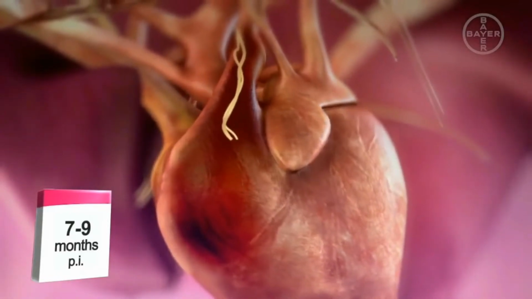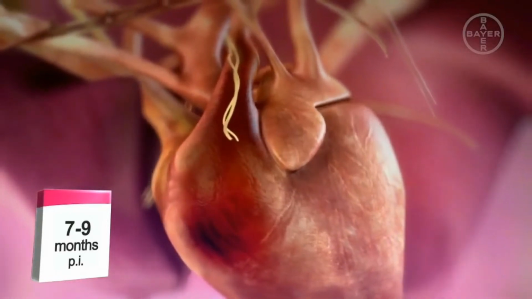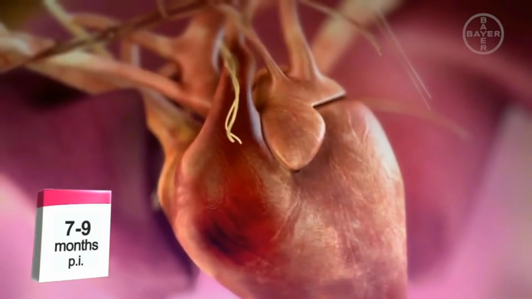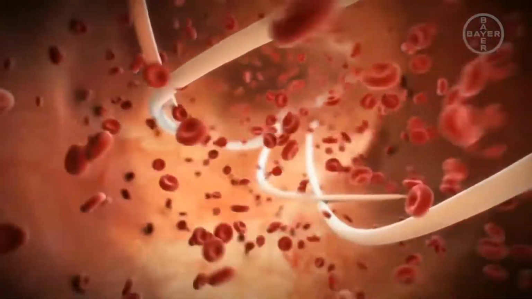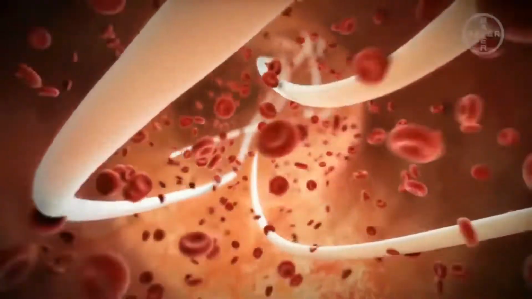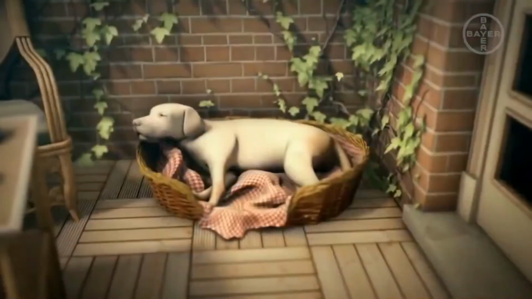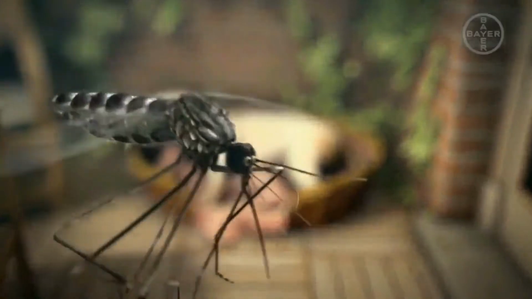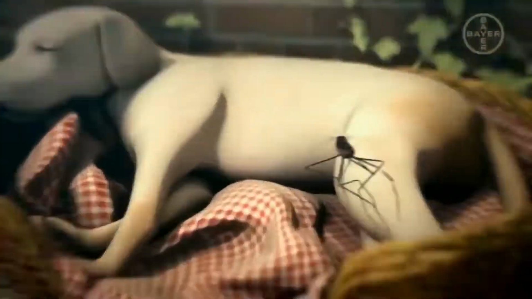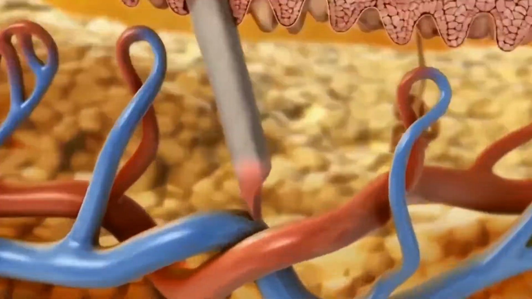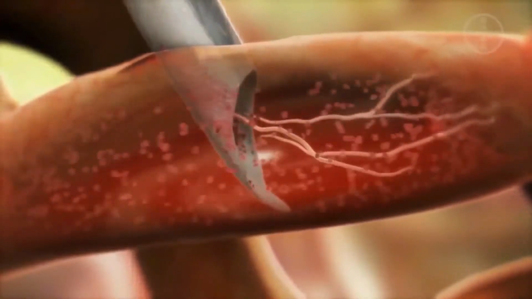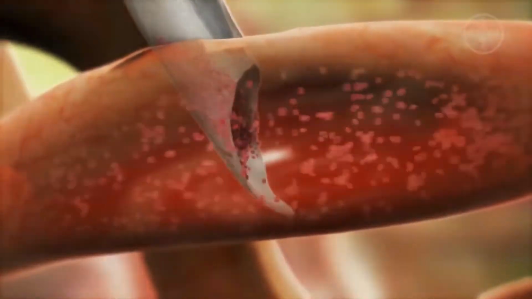About 7 to 9 months post-infection, the adult, now sexually mature female worms start producing offspring. The microfilaria stage L1 of Dirofilaria immitis. These microfilaria circulate in the cardiovascular system of the infected dog, ready to be ingested with the blood meal of a feeding mosquito.